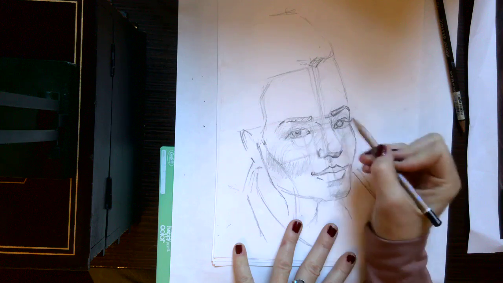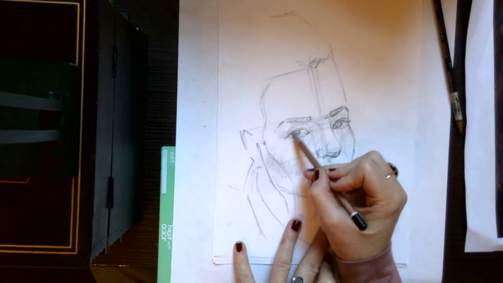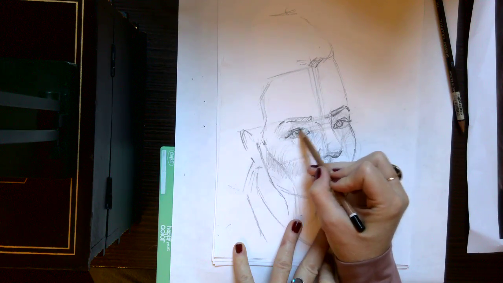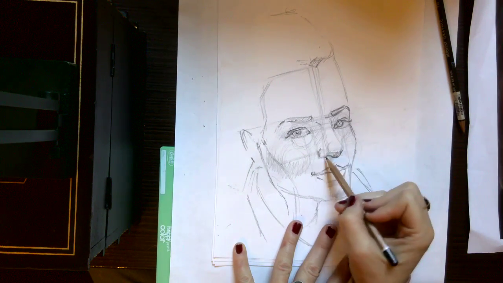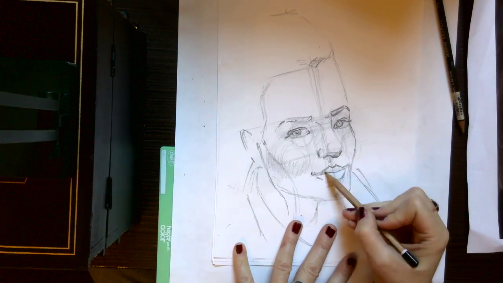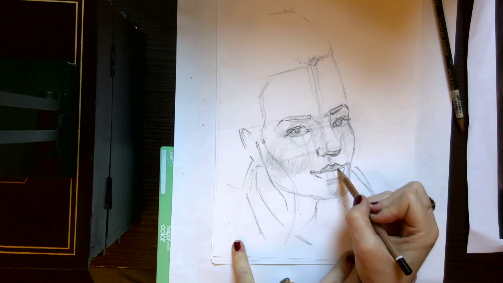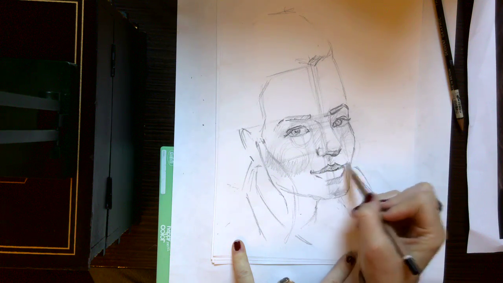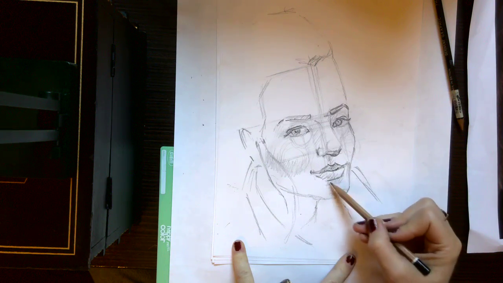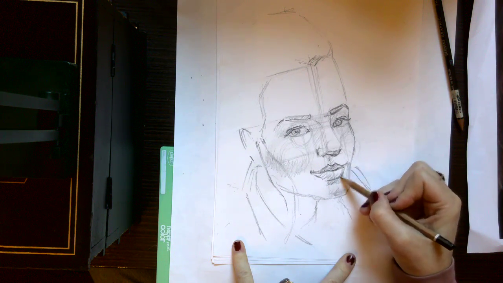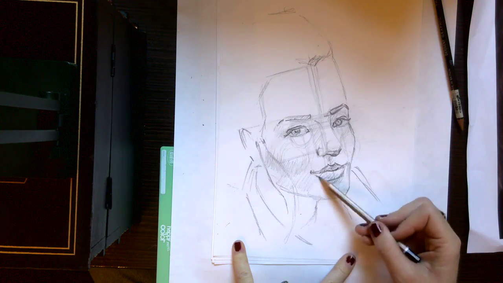There's not much of a reflection here. Some shading on the upper lip, and some shading on the lower lip, as well as some shading here.